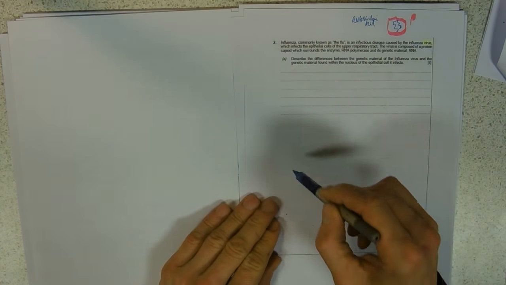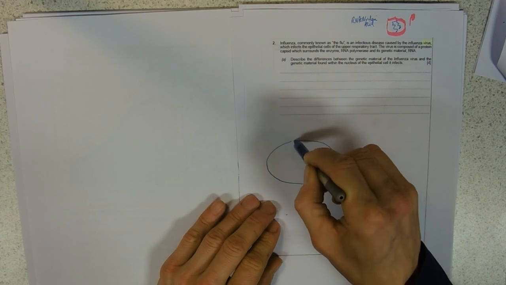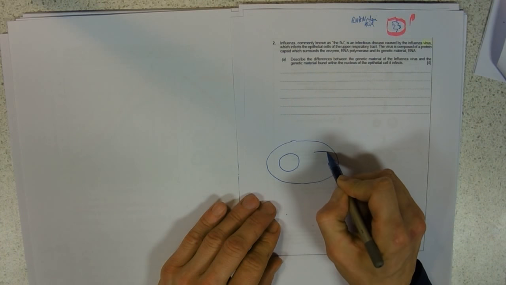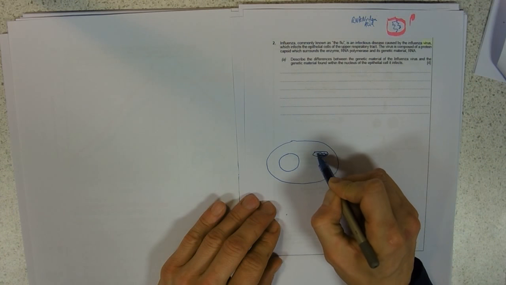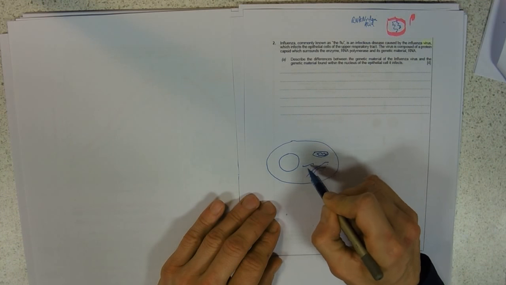Excellent diagram, I know. Describe the differences between the genetic material of the virus and the genetic material found in the cell. So remember, this is an animal cell in the nose. You might have a nucleus, mitochondria and so on, ribosomes, endoplasmic reticulum, Golgis.